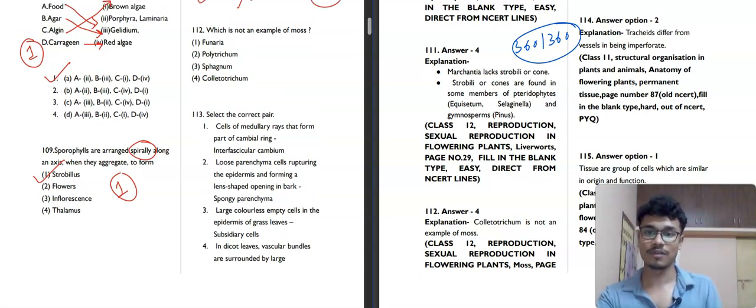It is saying that which of the following is not an example of moss? Moss means bryophyte, you know that. I have a trick for this, to remember the examples of moss. Let's read the options first. Funaria, Polytrichum, Sphagnum or Colletotrichum. So the not example of moss is Colletotrichum.